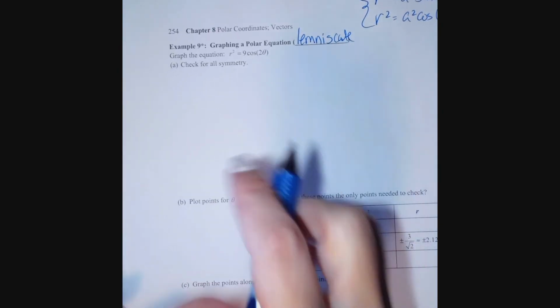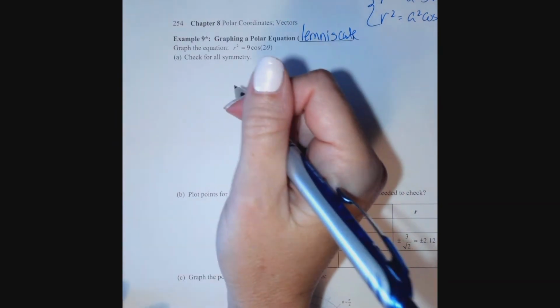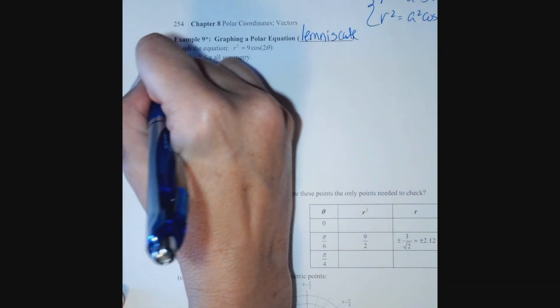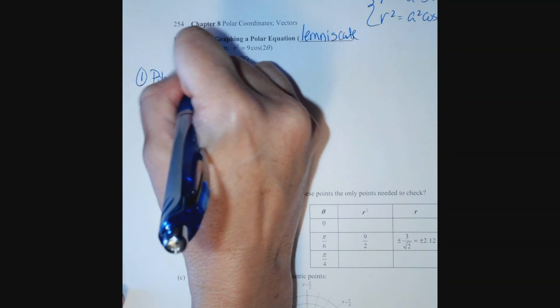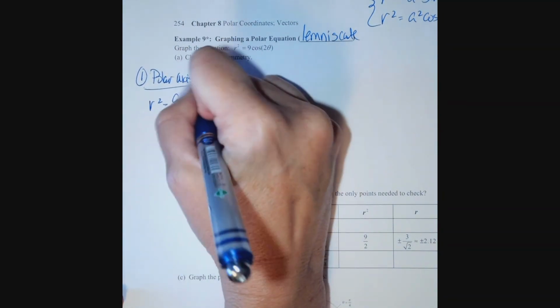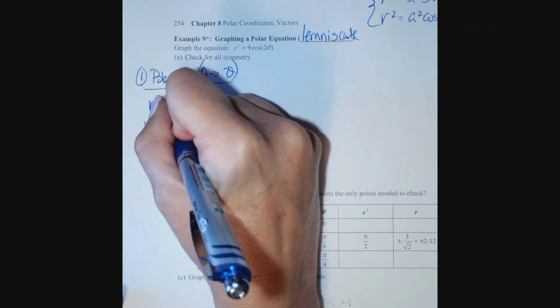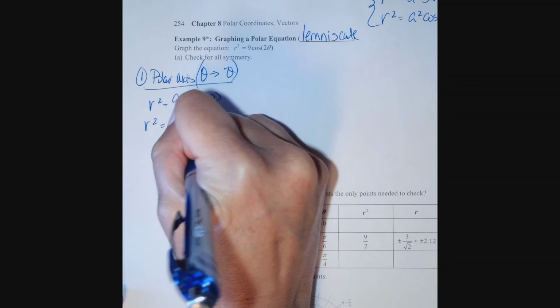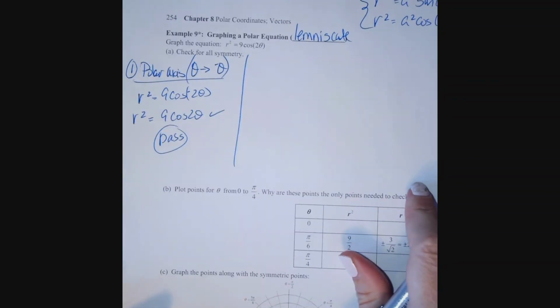When I use my symmetry checks for my lemniscate, when I check for polar axis by plugging in a negative theta where I had a theta, I get r squared equals 9 cosine of negative 2 theta, and cosine is even, so that is a pass. I have polar axis symmetry.